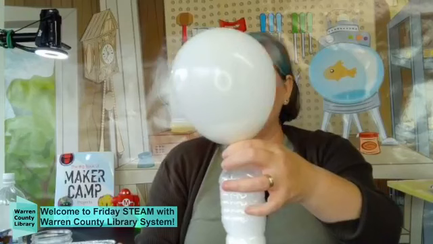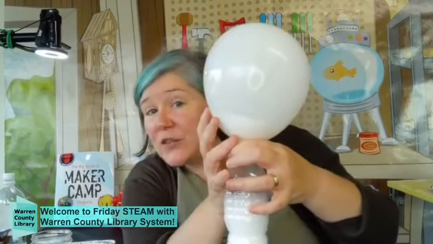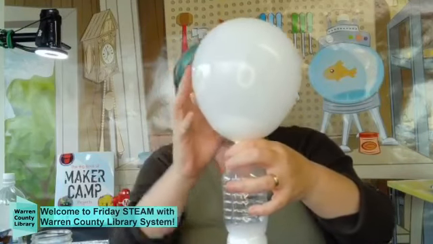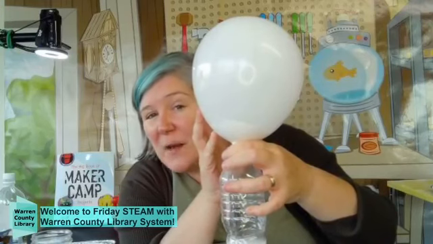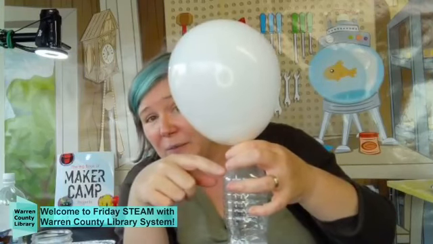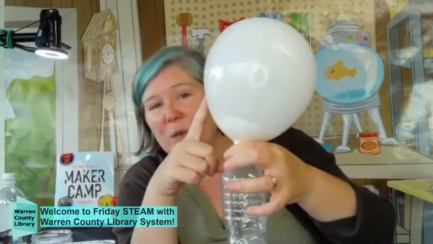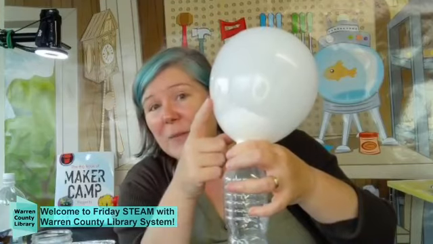So when baking soda and vinegar react, this is not a physical change, this is a chemical change. When they react, they make a gas called carbon dioxide. Okay, and that pushed what air was left in the bottle up into the balloon, and then all the carbon dioxide that was made filled the balloon. As a reminder that gases take up space.